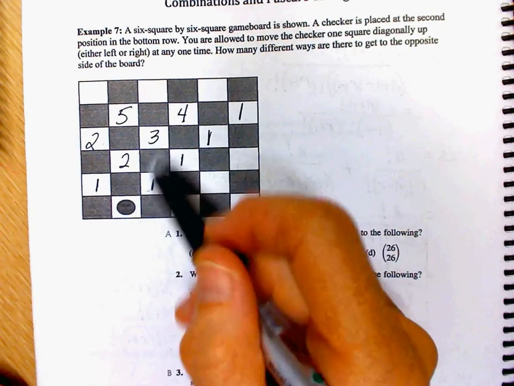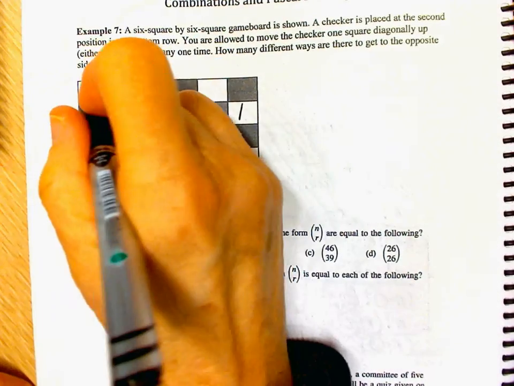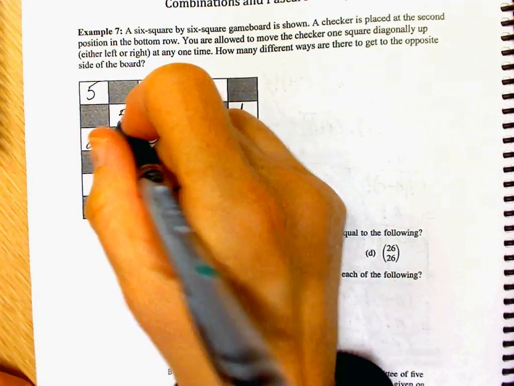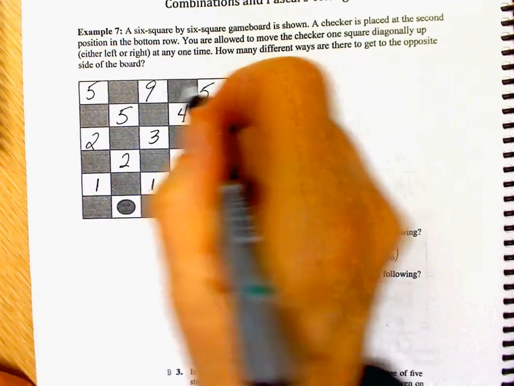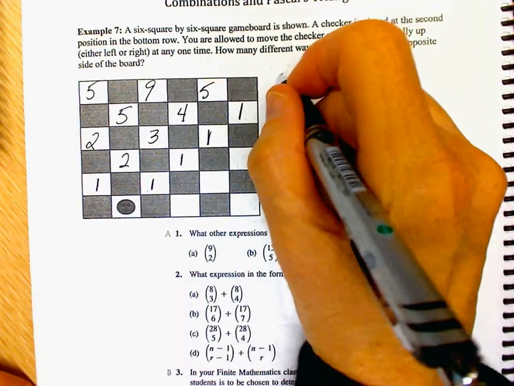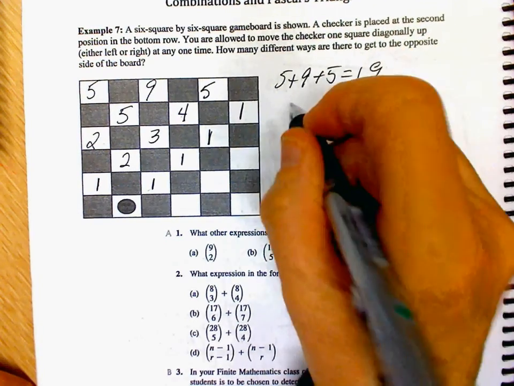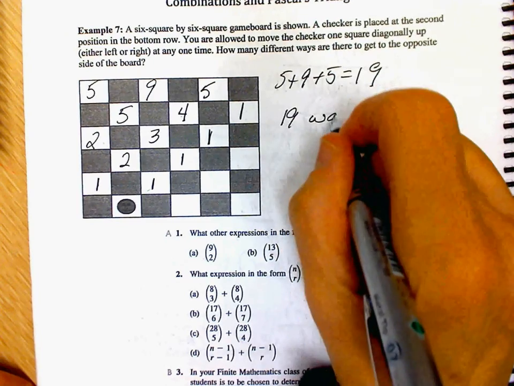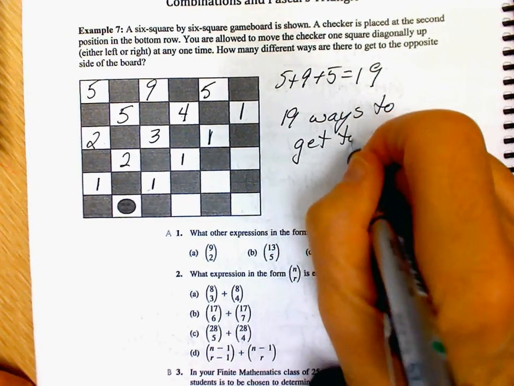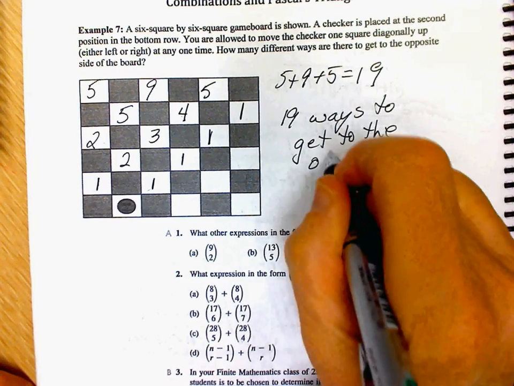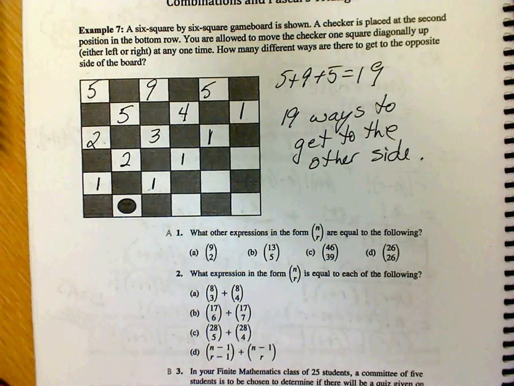So 5 ways to get there. 5 plus 4 is 9. 4 plus 1 is 5. So we add them up. 5 plus 9 plus 5 equals 19. There's 19 ways to get to the other side. Anything I can elaborate on there or explain better?